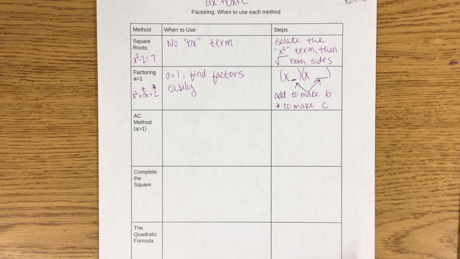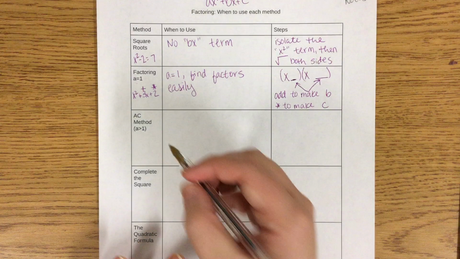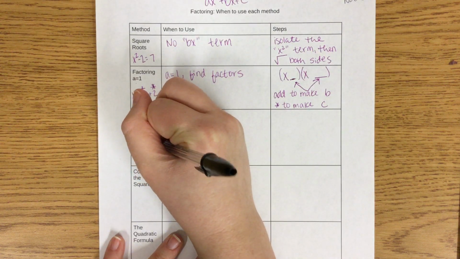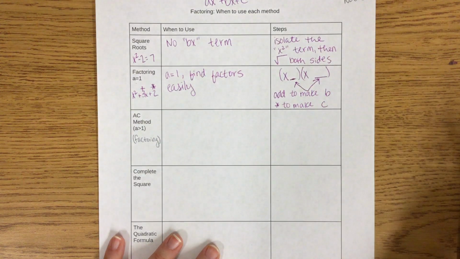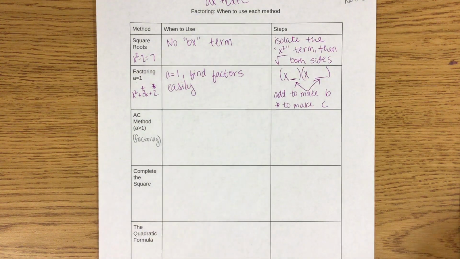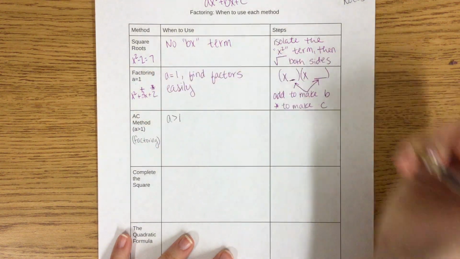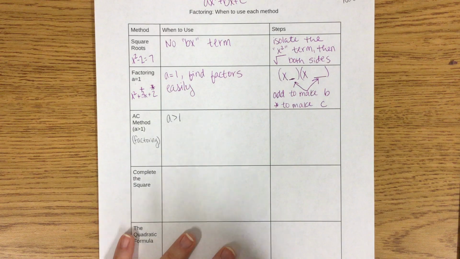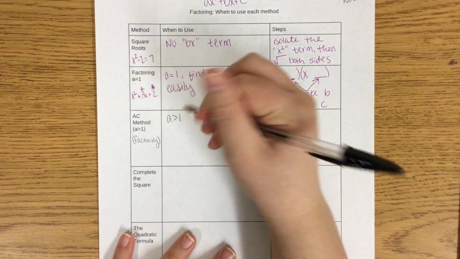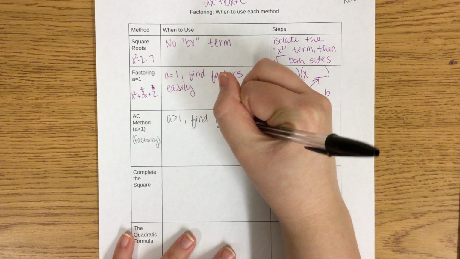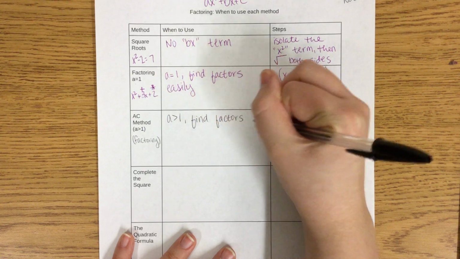Alright, our AC method, where a is bigger than 1. So this is still factoring, but when we have a larger number than 1 for our a term. So again, the qualification is that we do have to have an a larger than 1 to be able to use this method. Again, it's kind of the same idea. Can you find factors easily?